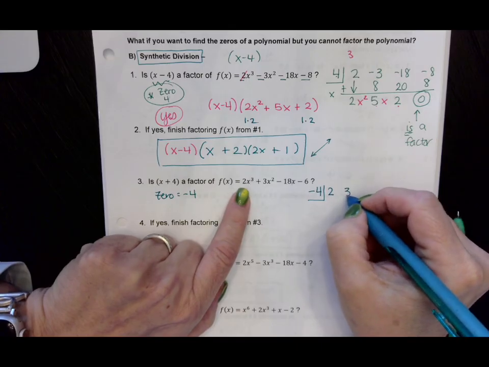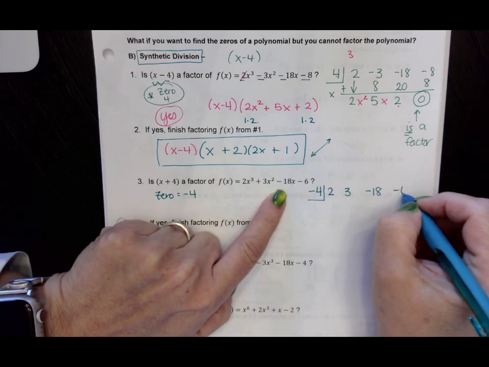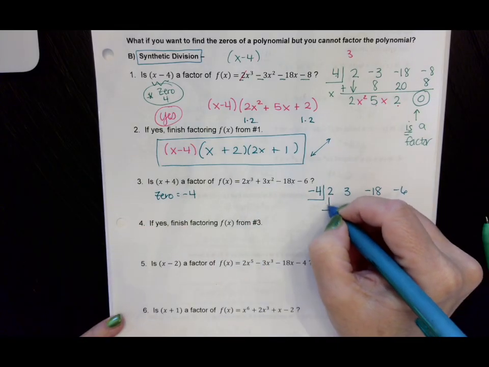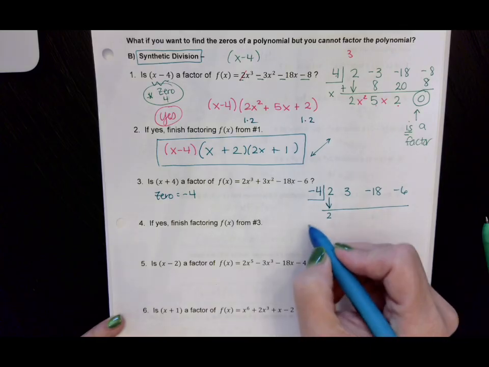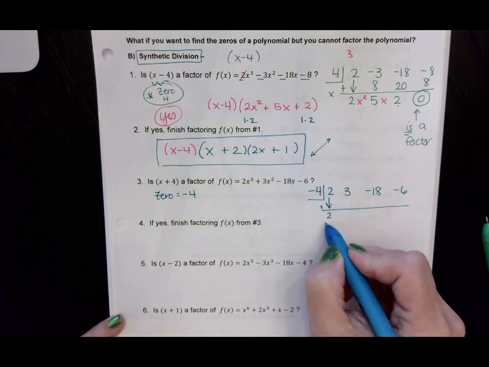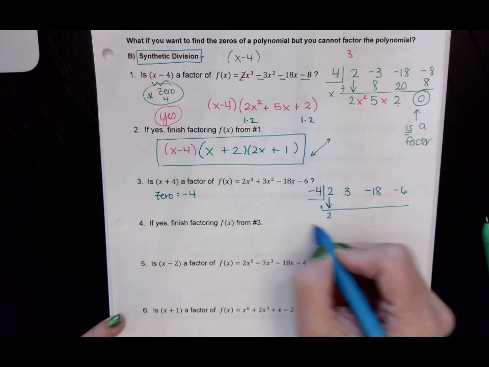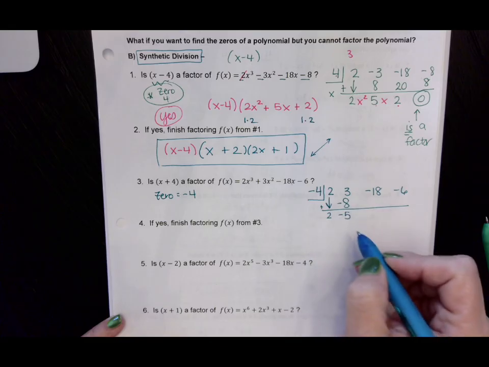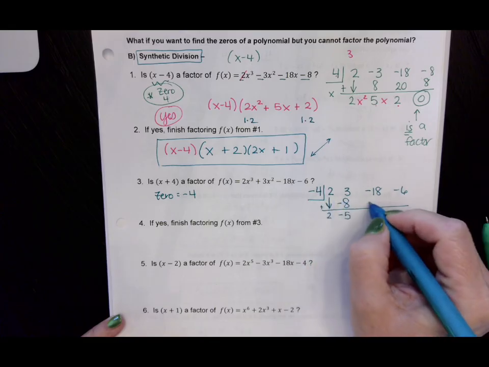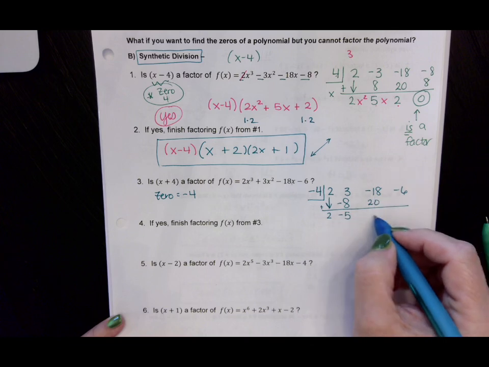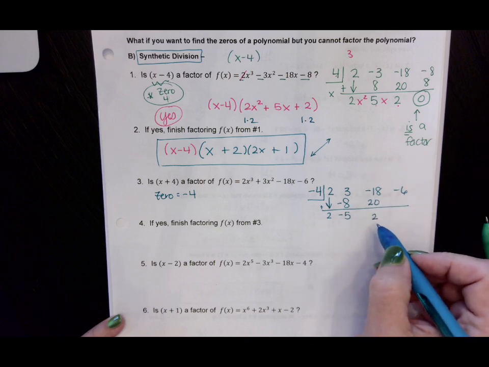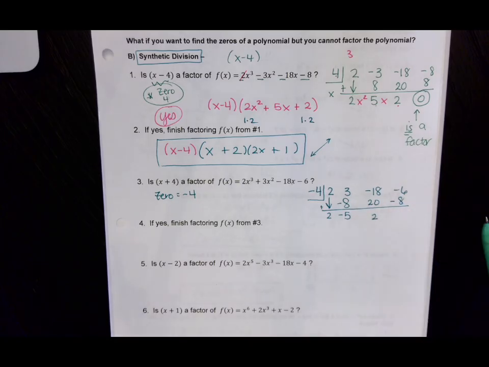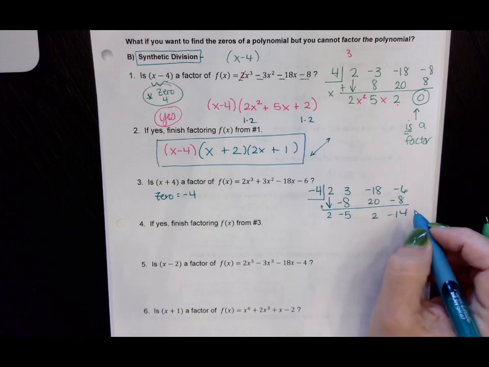So 2, 3, -18, -6. All right, remember the first one just comes down. So I bring the 2 down. And then, remember I'm adding, so I'm going to multiply 2 times -4, so -8. I add this up, I get -5. -5 times -4 is 20. I add this up, I get 2. And here I have 2 times -4 is -8. And if I add that up, I get -14.